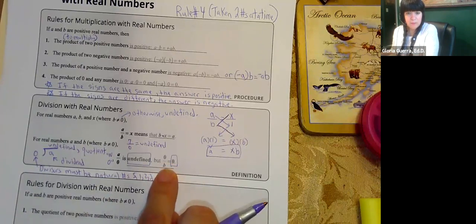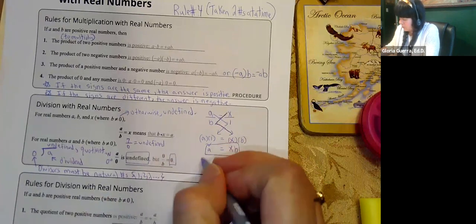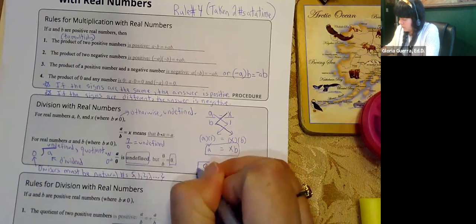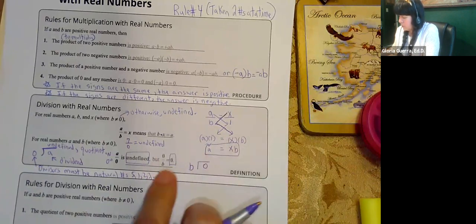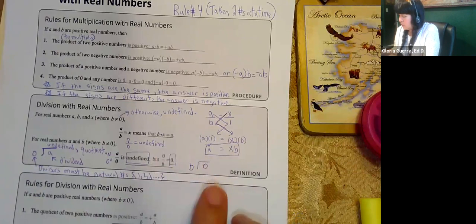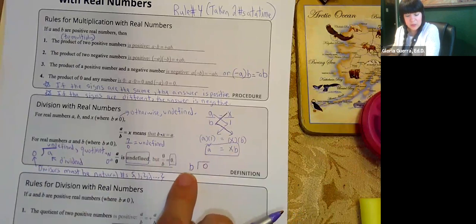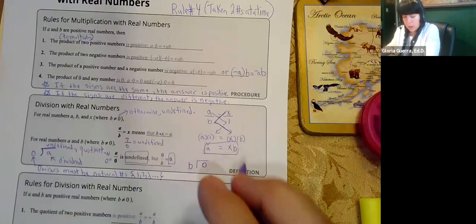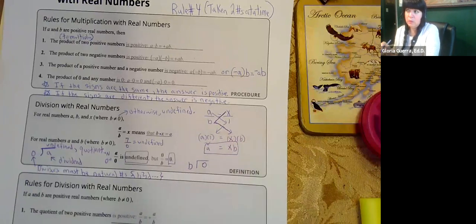0 divided by B. So when you set this up, the 0 goes inside the house. And this just has to be a natural number, but when you say how many B's go into 0? Let's say you have all these marbles and you want to break them up into groups.